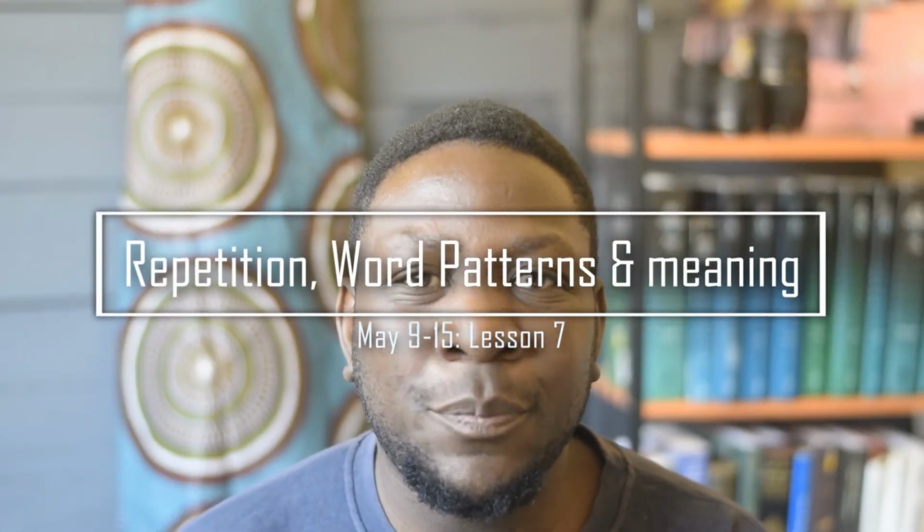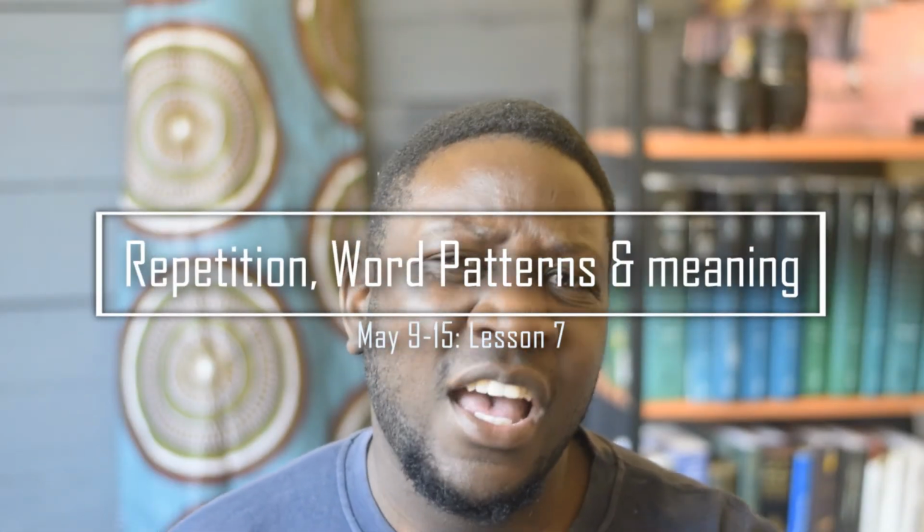Repetition, word patterns, and meaning. As you read a particular text, a writer will use different tools to direct your attention, to emphasize certain points. We may today have bold text or underline certain phrases that you want to jump out at your reader. Sometimes you could also use punctuation, like an exclamation mark, a comma, a semicolon. These help to provide emphasis to particular words.